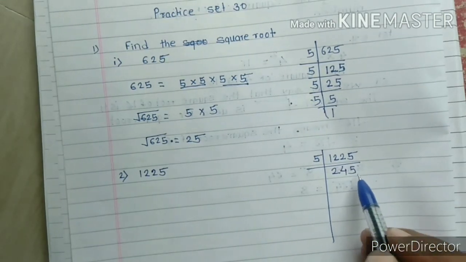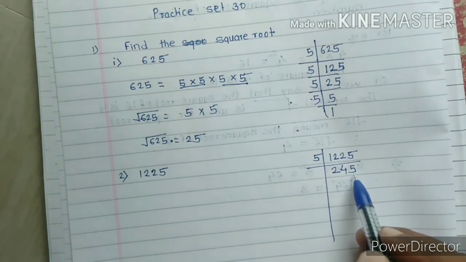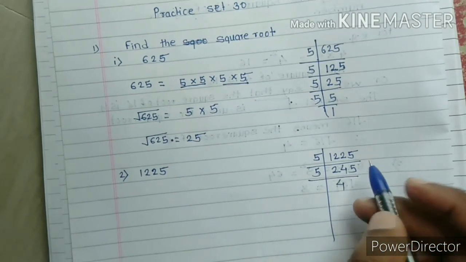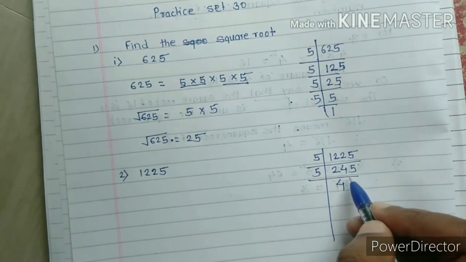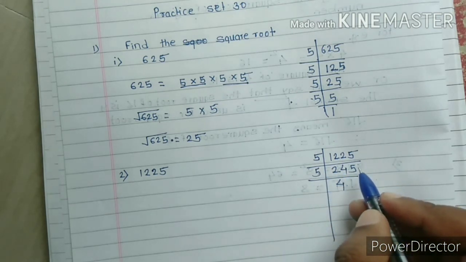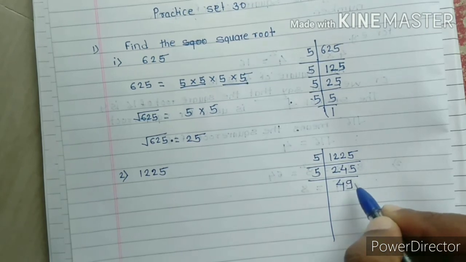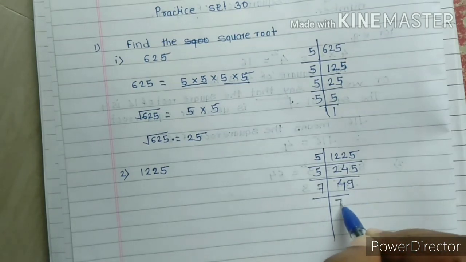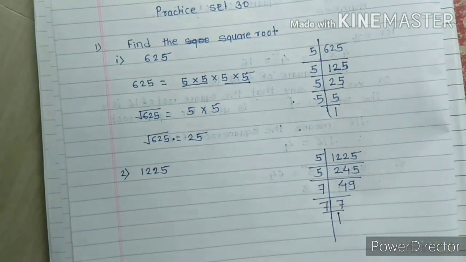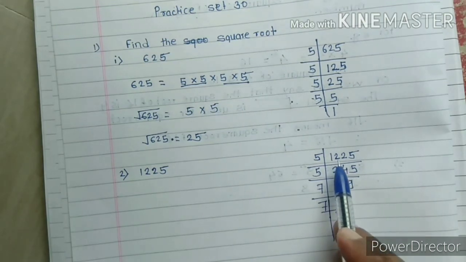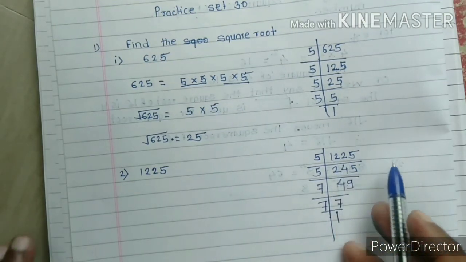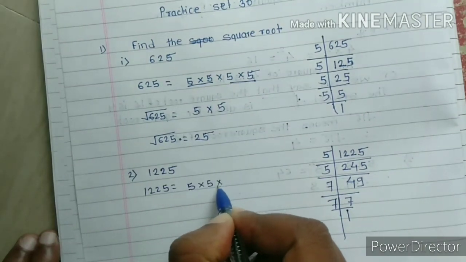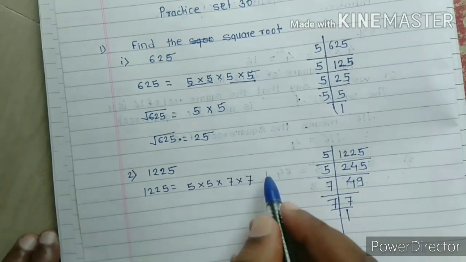Here again 5 is in the unit position, so we use the test of divisibility by 5. 5 fours are 20, remaining is 4. Next number is 5, making 45, and 5 nines are 45. Then 7 sevens are 49, and 7 ones are 7. Therefore the prime factors of 1225 are 5 into 5 into 7 into 7.